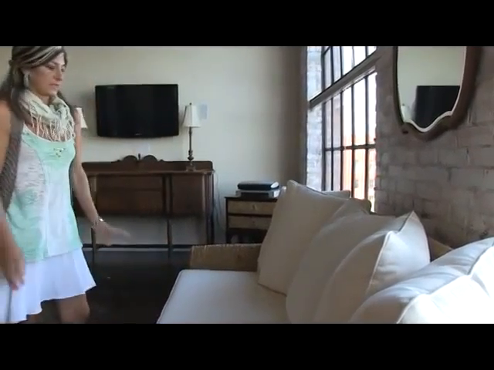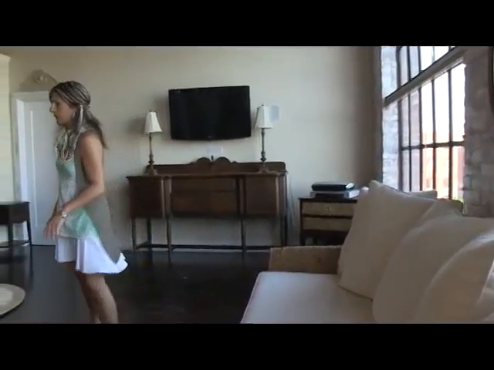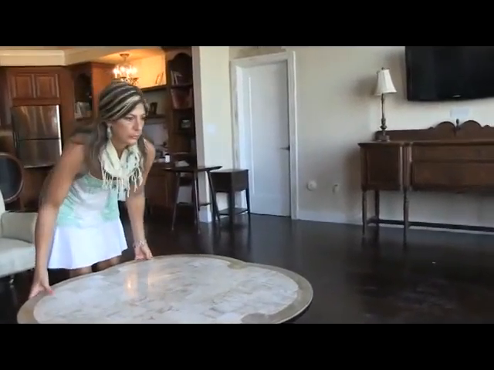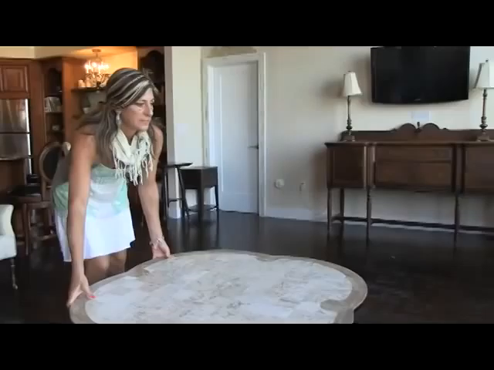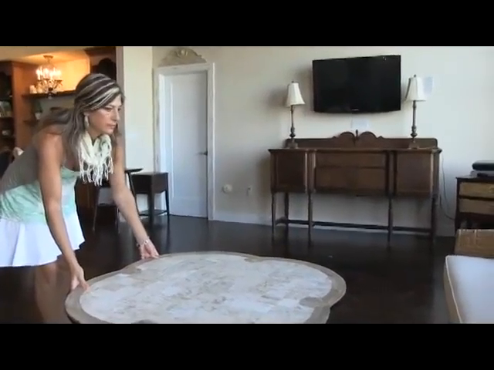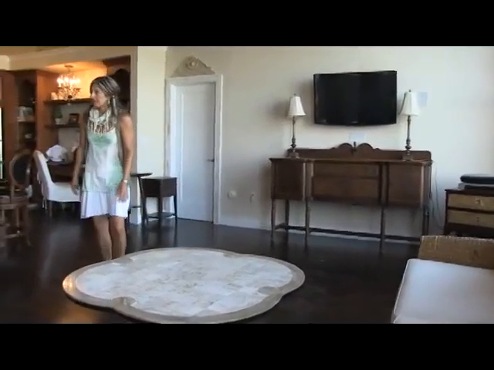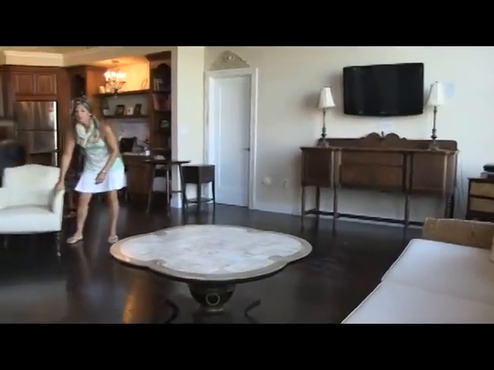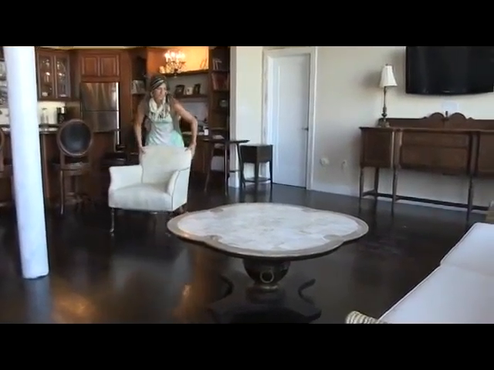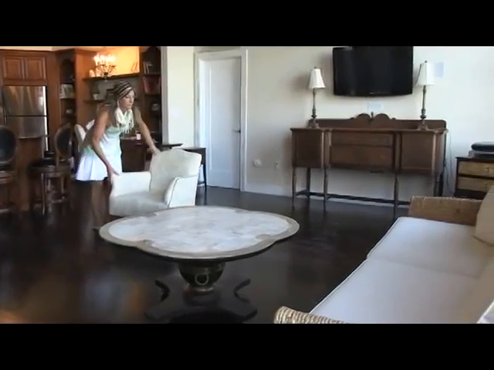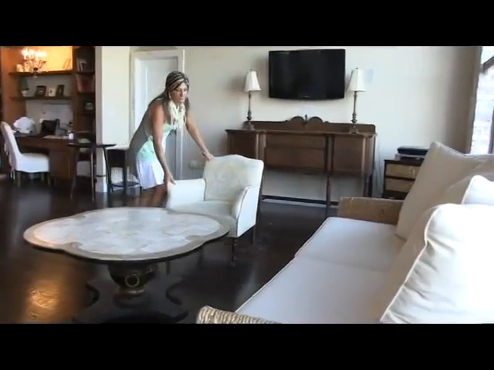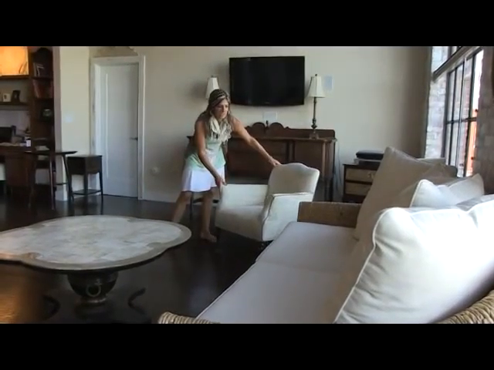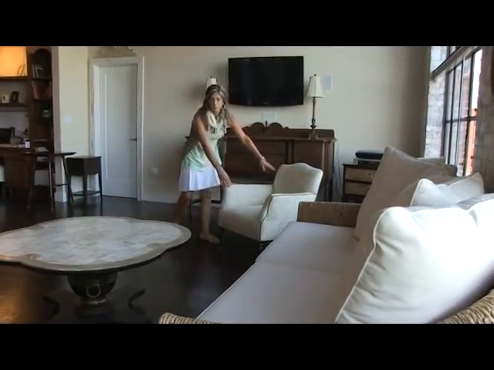So I've got the sofa positioned. I'm actually going to move the coffee table right in front there. And next, I'm going to create a little bit more of a seating area. And it's nice that we have wood floors with casters on the bottoms of the furniture, so it's not too strenuous. Position this chair here.